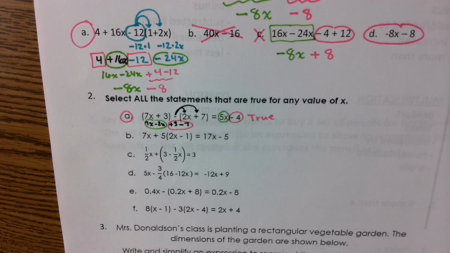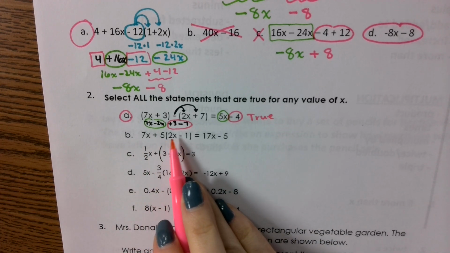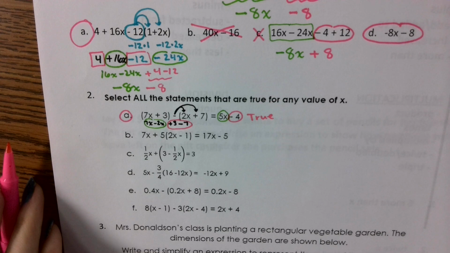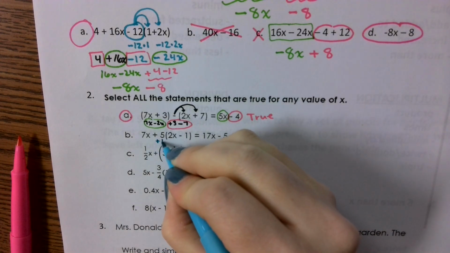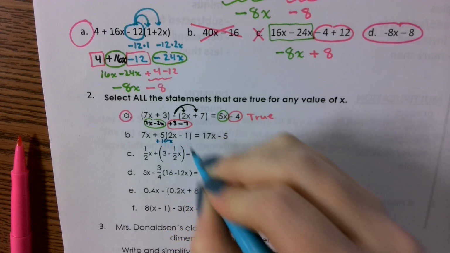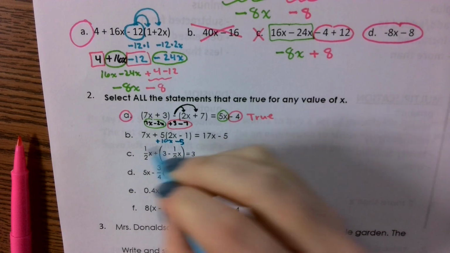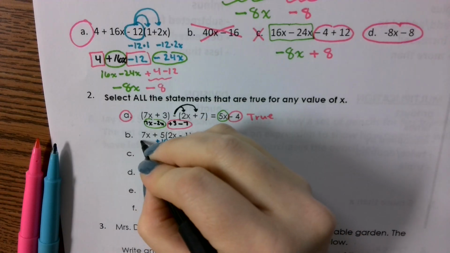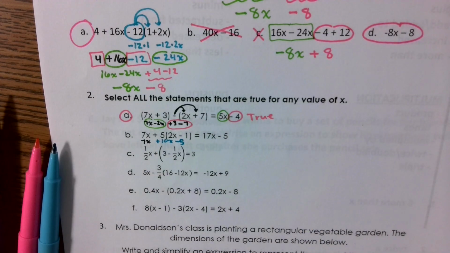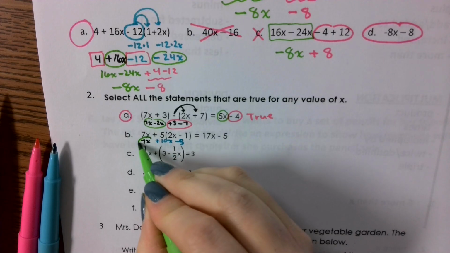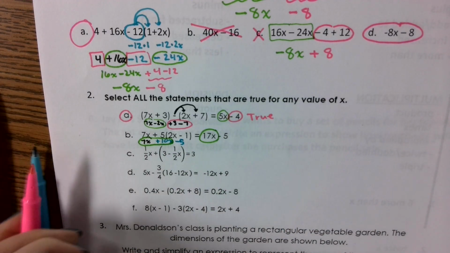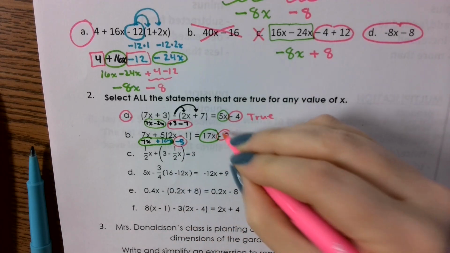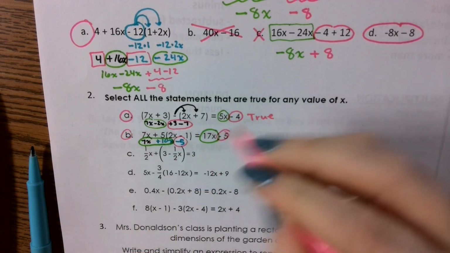When we're taking a look at B, 7x plus 5 times the quantity of 2x minus 1. When I distribute this, 5 times 2x becomes a positive 10x. And then 5 times negative 1 becomes a negative 5. And we still have that 7x up in the front. Then when we combine like terms, 7x plus 10x, we do get 17x. And then negative 5 has nothing to combine with, so it stays a minus 5. So that is also a true statement.